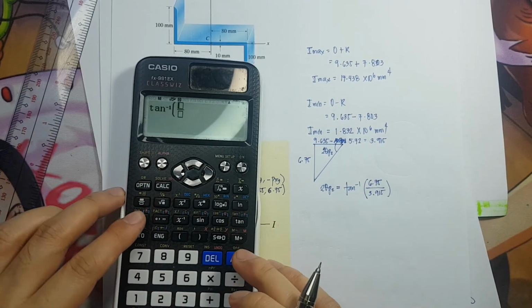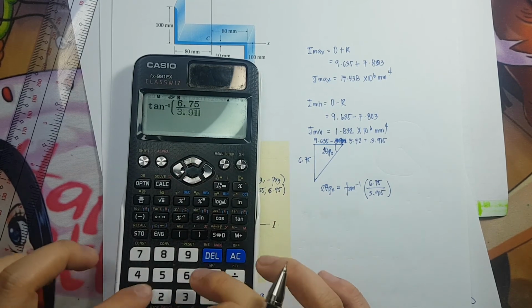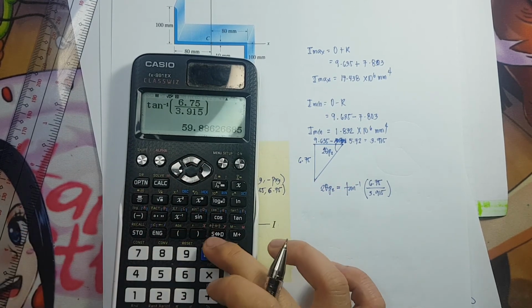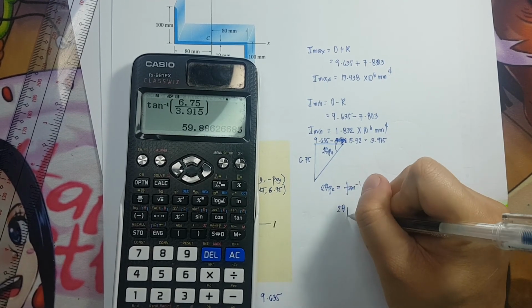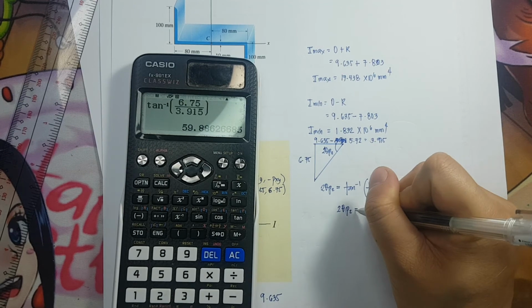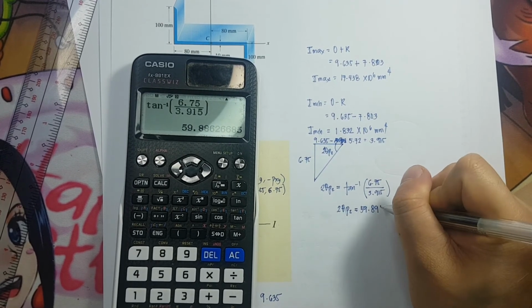So shift tangent of 6.75 over 3.915, that is equivalent to 59.89 degrees.